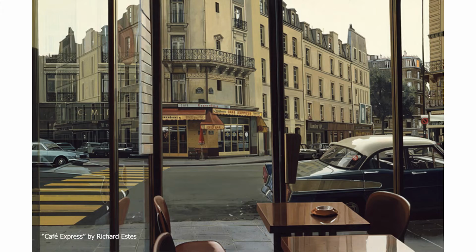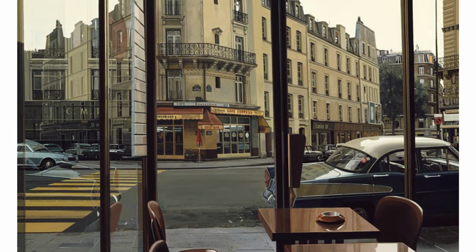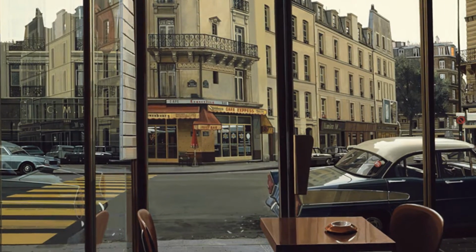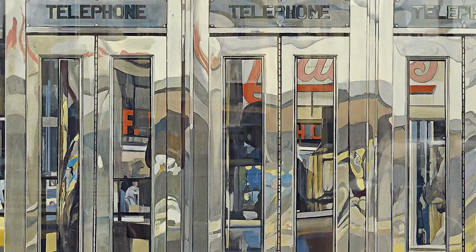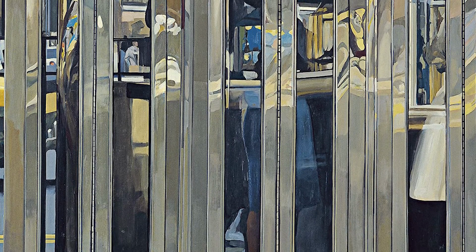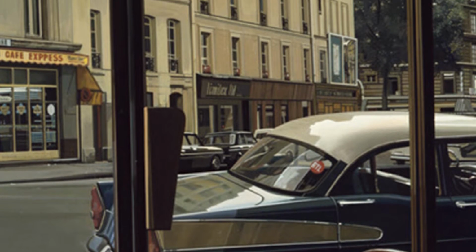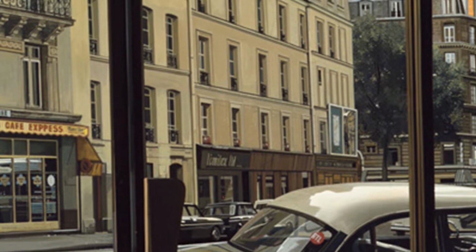Now let's take a look at an example of what photorealism looks like. Let's take a look at Richard Estes' painting of Cafe Express and telephone booths. As you can see, these two paintings look exactly like the photo that he has taken. It's so close to the reality of what we would see if we were to look at a photograph, except this is hand painted by Richard. Now we've got an understanding of what realism is and what photorealism is.